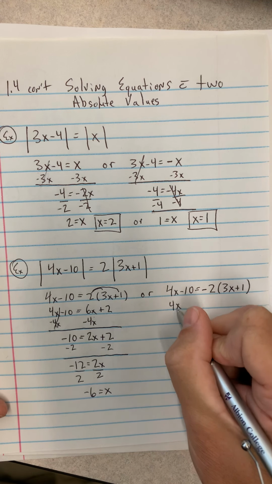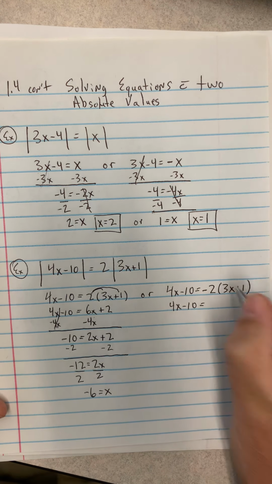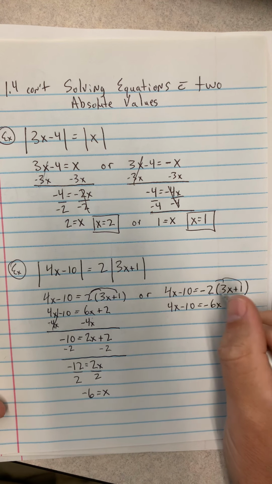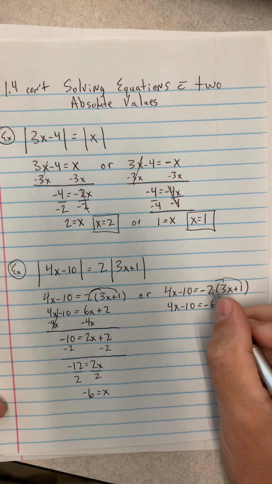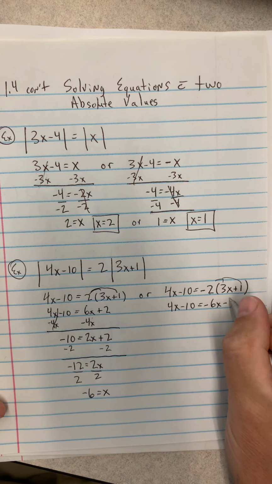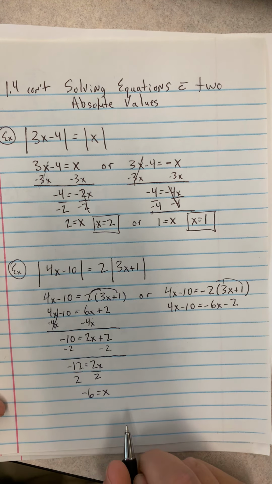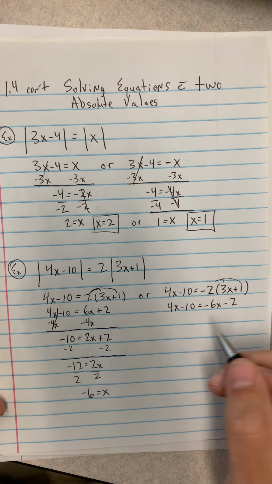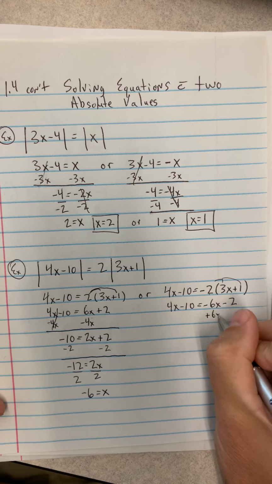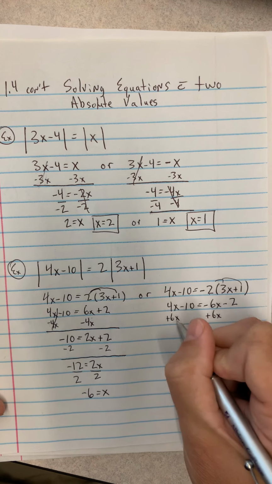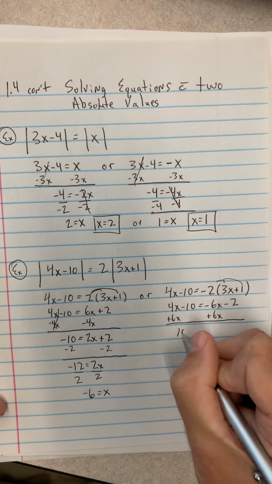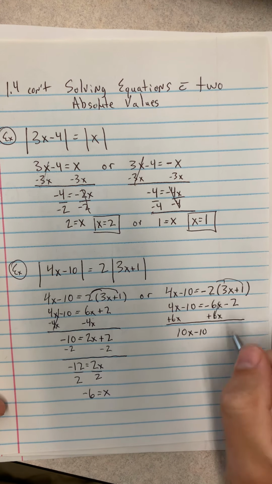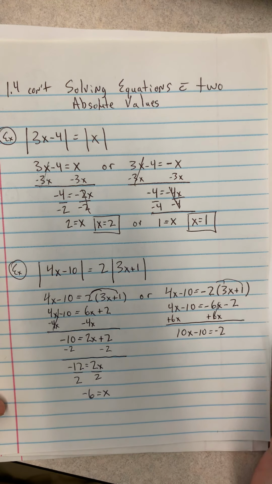Here I have 4x minus 10 is equal to, I've got to distribute. Negative 2 times 3x is negative 6x. Negative 2 times a positive 1 is negative 2. Now here, I'm definitely going to add my 6x first because that's going to make my variable positive. So I'm going to add 6x. 10x, subtract 10, that goes away, is equal to negative 2.